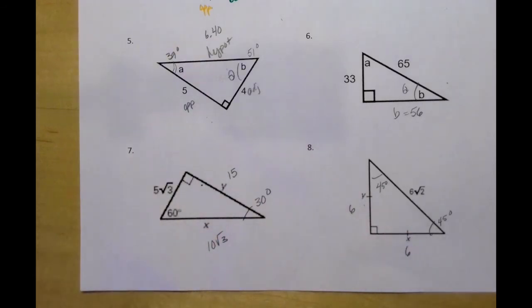All right, so you have a math space to work on next. So hopefully you're feeling good about this and you can do those math space problems now.